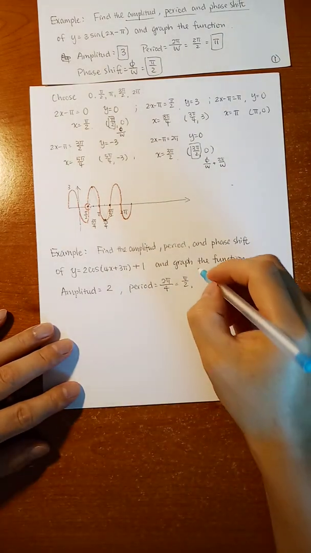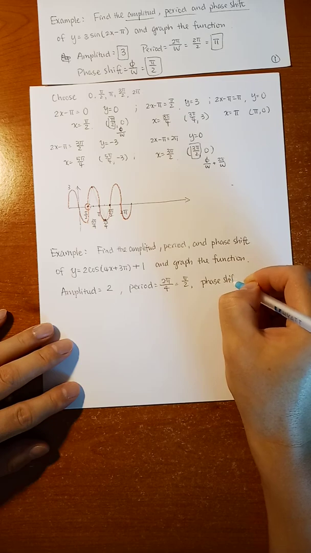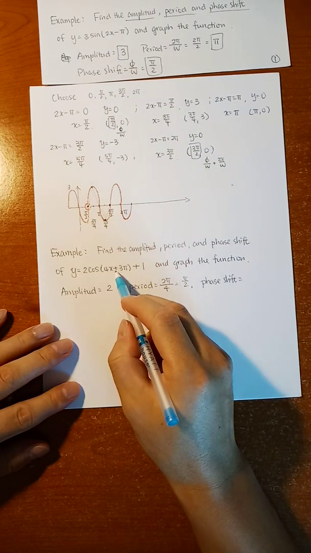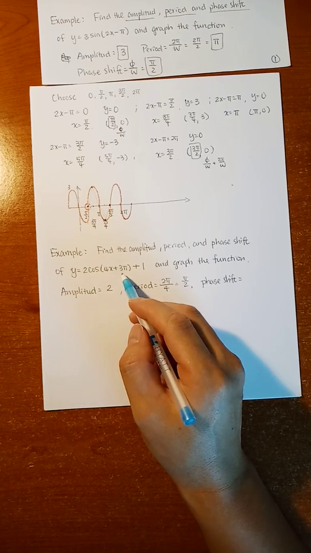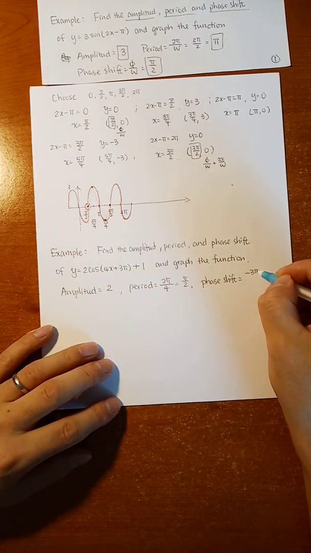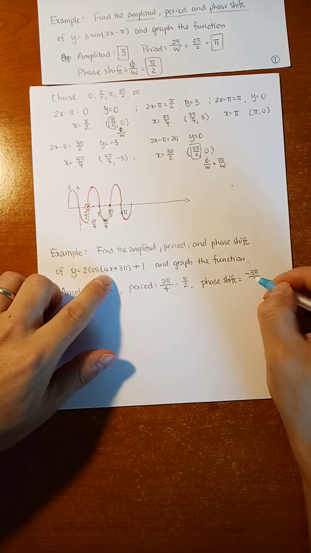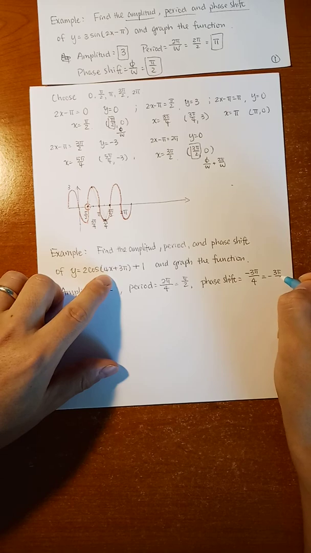And phase shift. Phase shift, you have to be careful. In the formula, it's a minus phi. So it's plus 3 pi, it means minus negative 3 pi. Phi over w, it's negative 3 pi over 4.